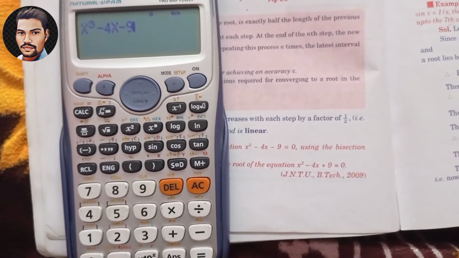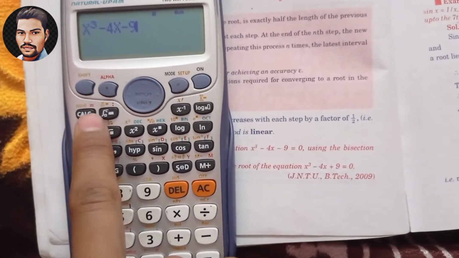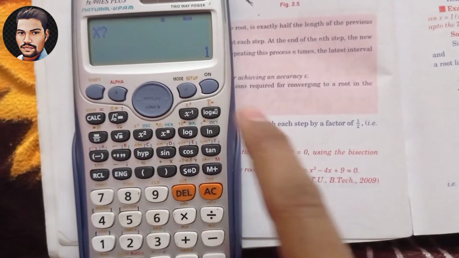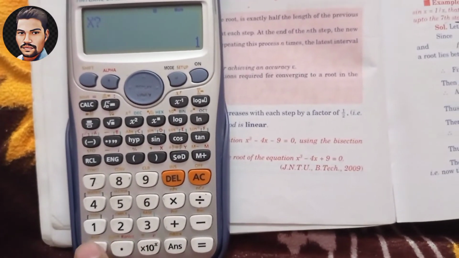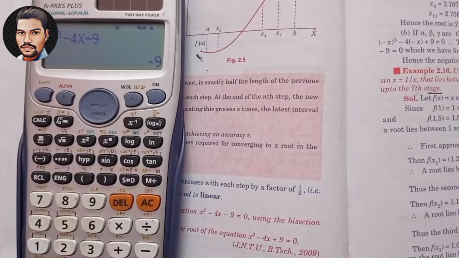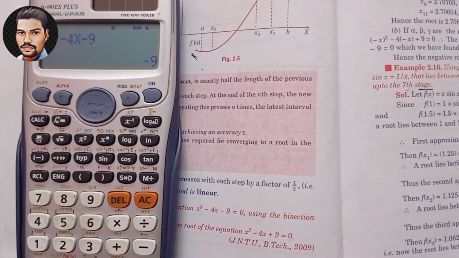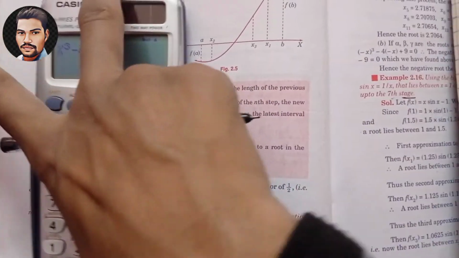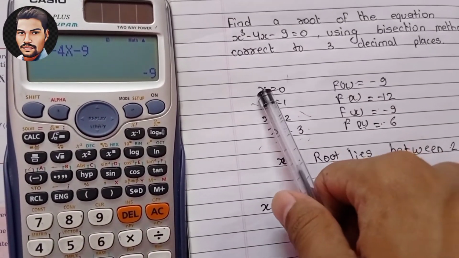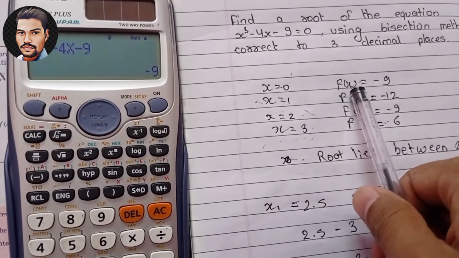Here you have completely given the equation to the calculator. So for getting the value of the function, you just have to press this CALC and it will ask you for the x value. When you put 0 there, the function value that you get is minus 9. So just note it down in the notebook. Here I have noted some function values for x values. You can observe it. When I put x equal to 0, I get the function value as minus 9.